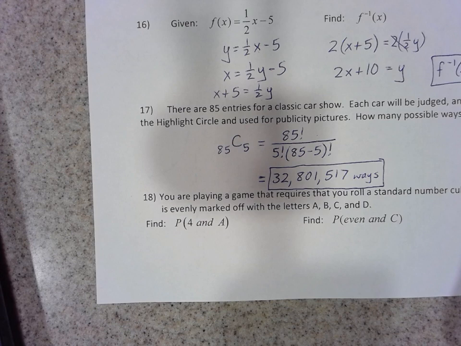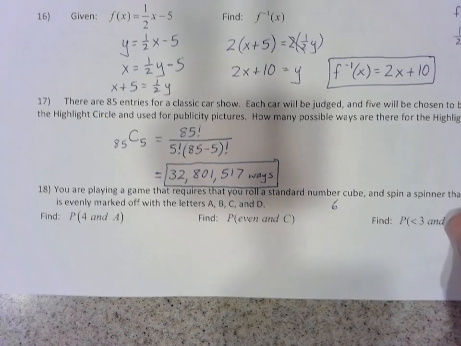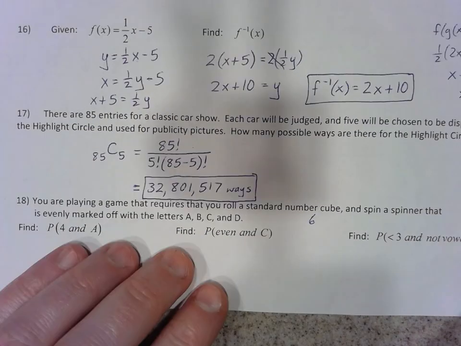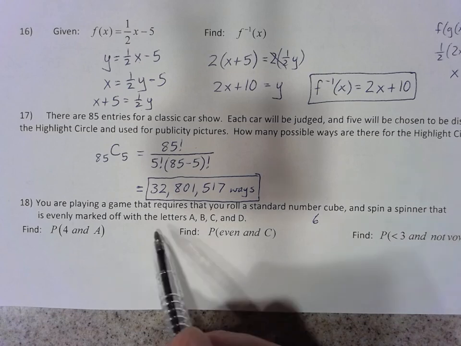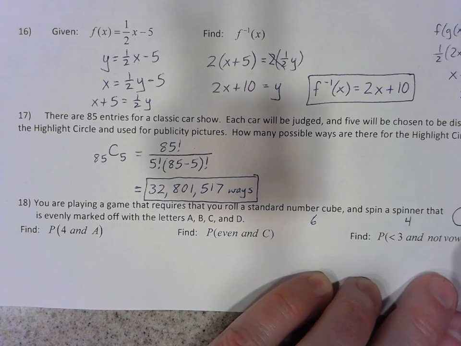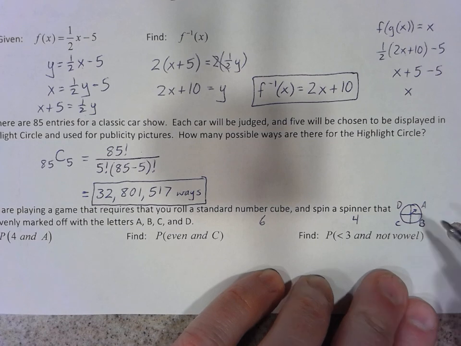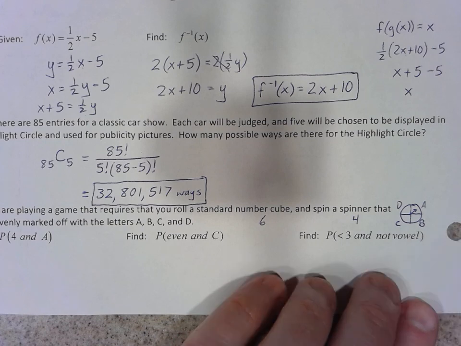Number 18. You are playing a game that requires that you roll a standard number cube, meaning that there are 6 sides, and spin a spinner that is evenly marked off with letters A, B, C, and D. So the spinner has 4 options. Well, this spinner is divided into 4 equal parts: A, B, C, D. Sorry, those were off the screen initially as I was drawing. So that spinner has 4 equal sections.